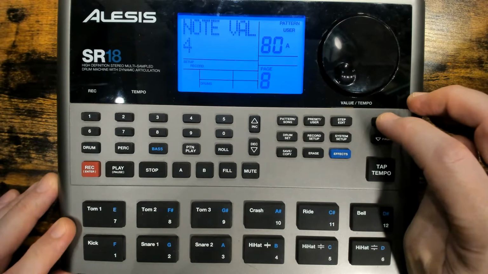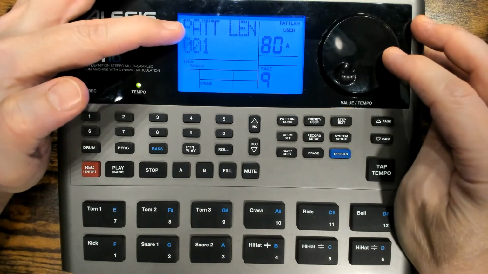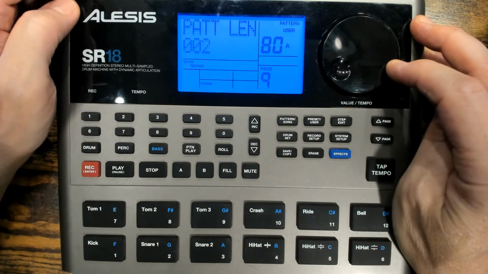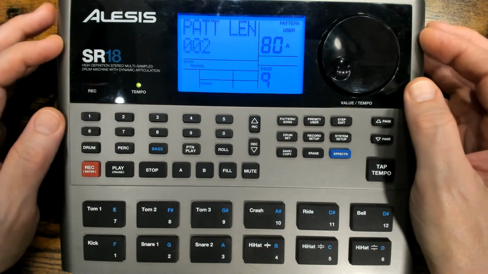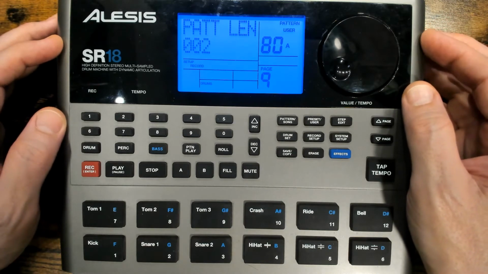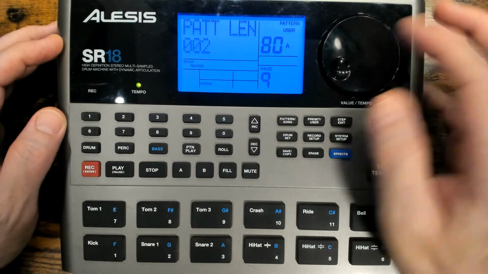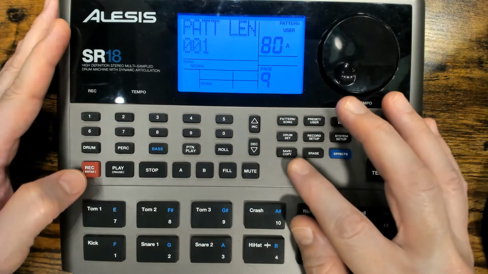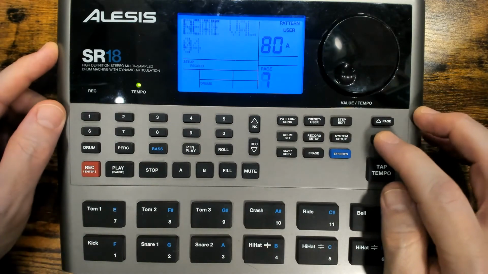We're going to go up to pattern length, and I've changed the length of the pattern to 1. By default, this is an empty pattern, so your default length is 2 bars of 4/4, 2 measures of 4/4 on the SR18. So let's reduce that to 1. We got it there. Lock it in. And let's have a listen to how the click sounds over that.